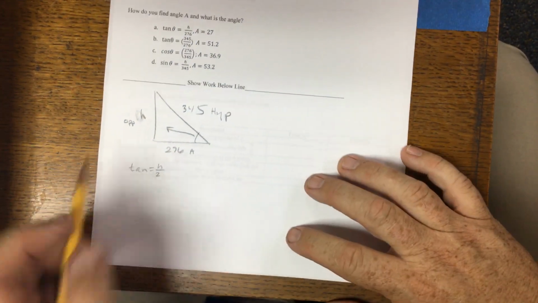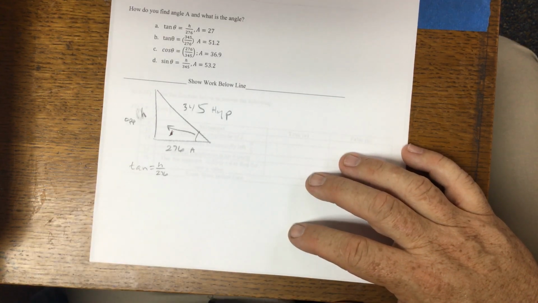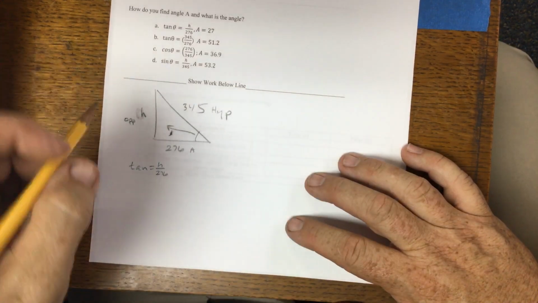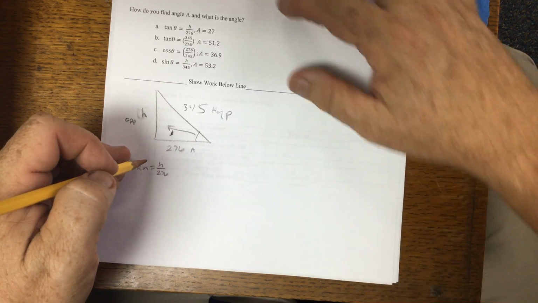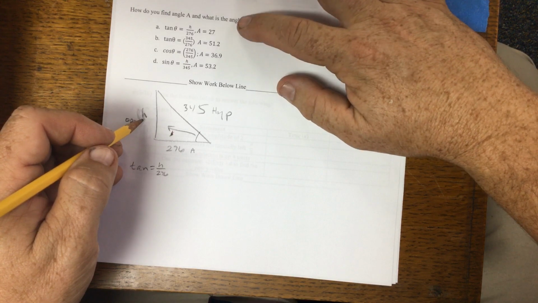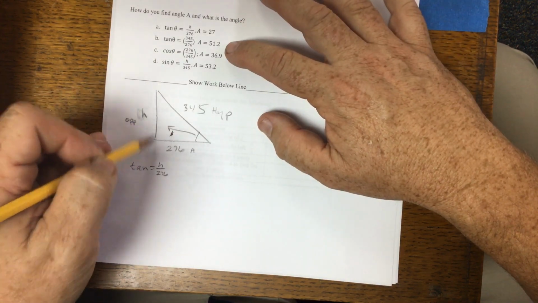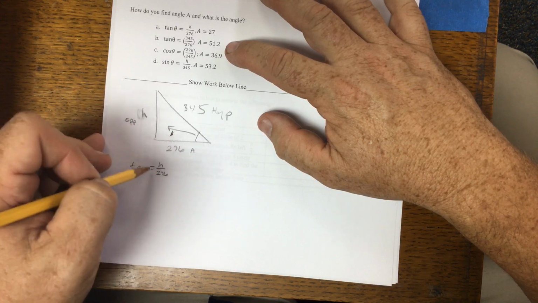Tangent is equal to hypotenuse of 276. And you can't do anything with that one, right? And then we're looking for angle A. So nothing really works to find our angle.